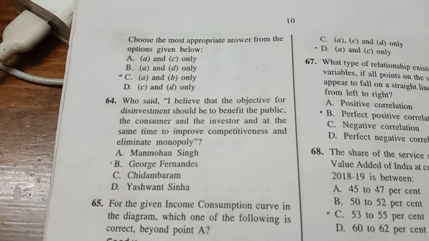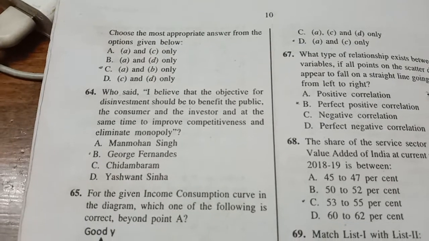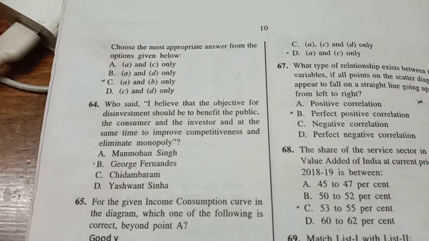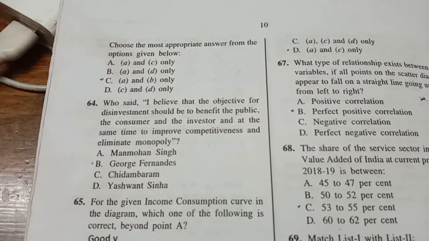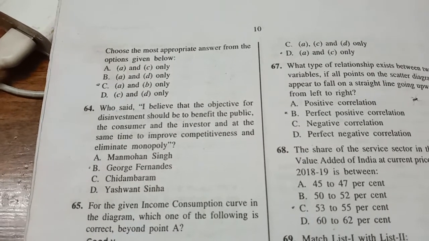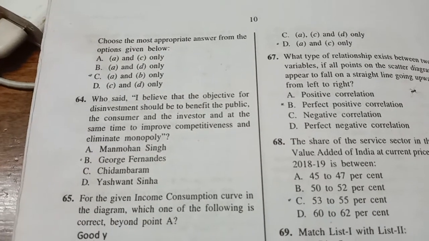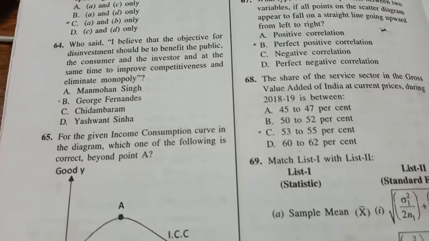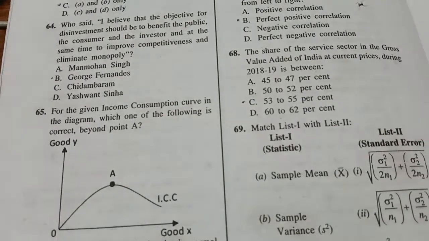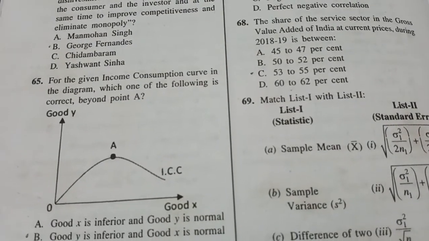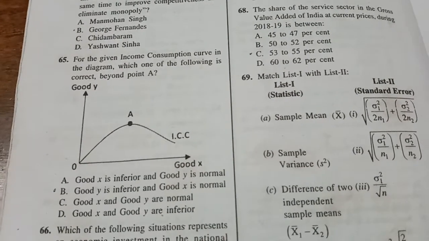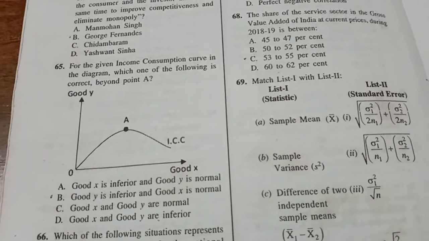Who said, I believe that the objective for this investment should be to benefit the public, the consumer, and the investors at the same time, to improve competitiveness and eliminate monopoly? George Fernandes. For the given income consumption curve in the diagram, which one of the following is correct beyond point A? Good Y is inferior and good X is normal.